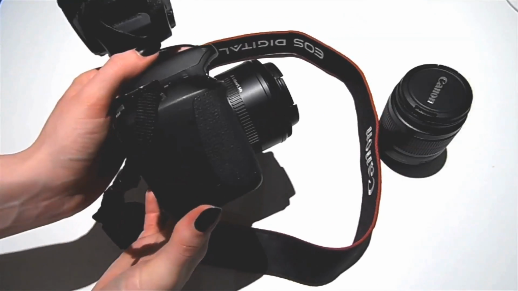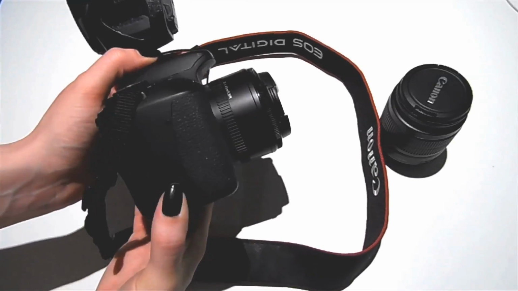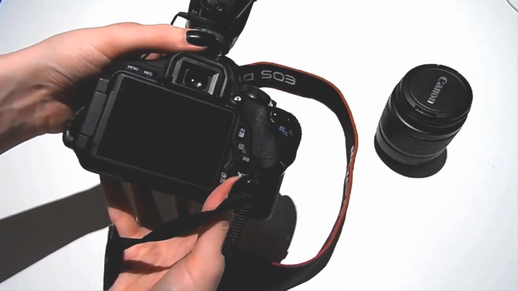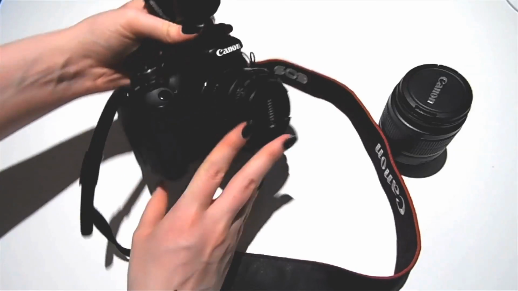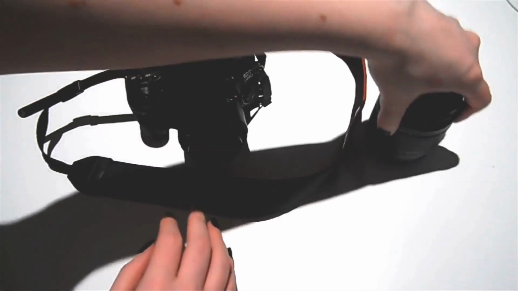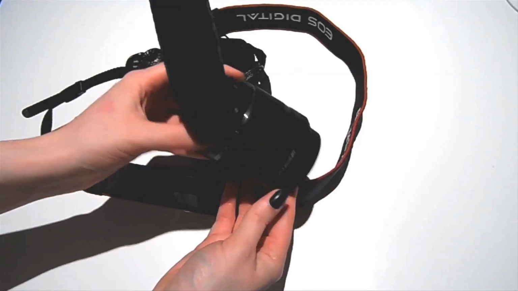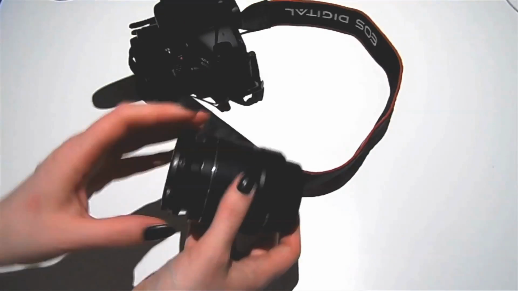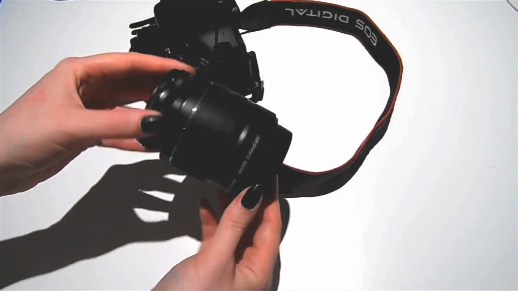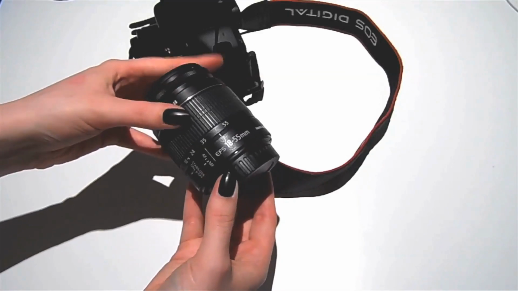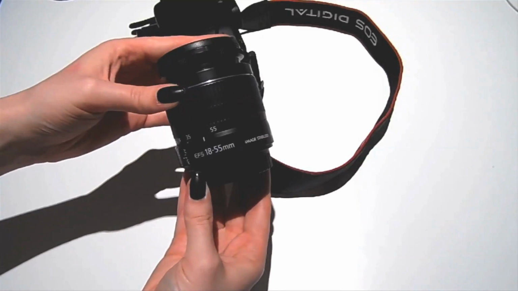It's just a little teeny tiny lens, and the one I use the most for YouTube is actually the 18 to 55mm lens that comes standard with the Canon 600D, because my dorm room is quite small, so this actually works better than the 50mm, because the 50mm I can't really zoom out, so this one is a lot better to use if you're in a small area.